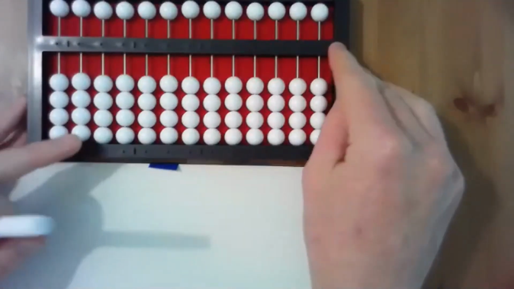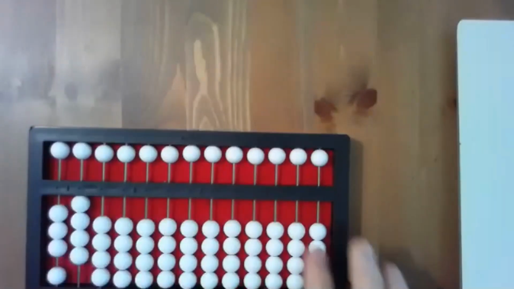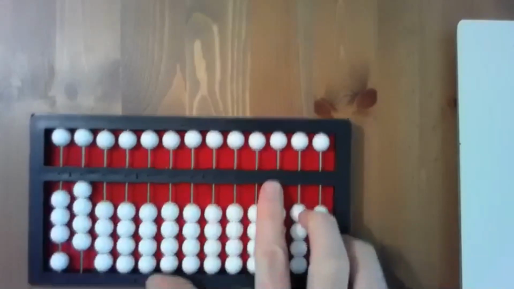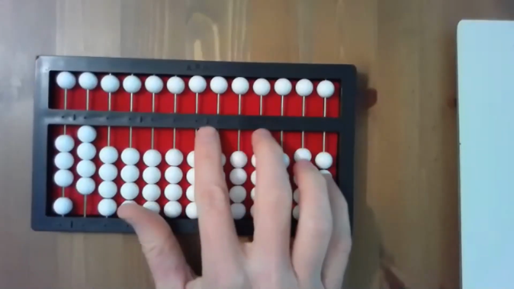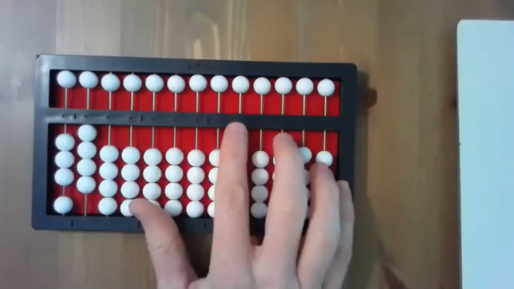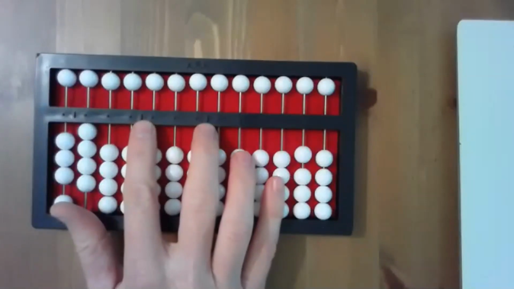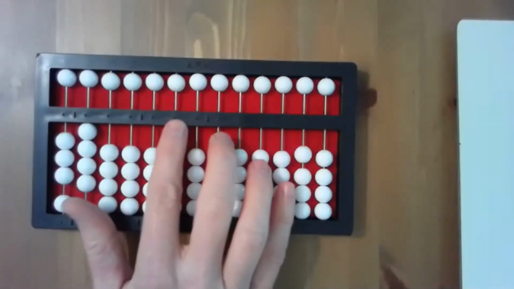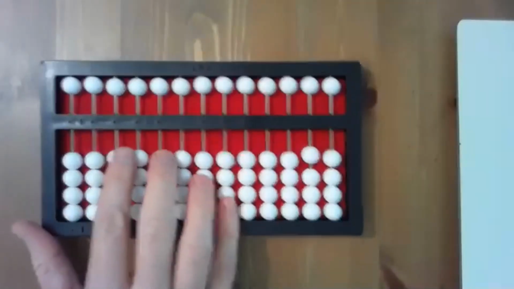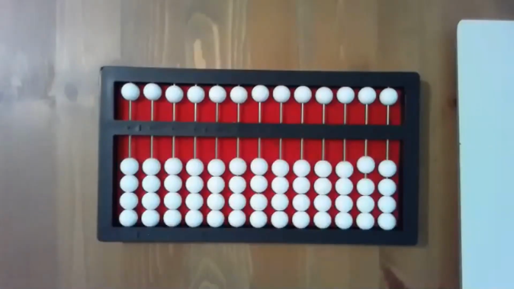So let's start in our units or hundreds period. I have ones, tens, and hundreds. And then in my thousands period, I also have 1,000s, 10,000s, and 100,000s. In my millions period, I have 1 million, 10 million, and 100 million. And in my billions period, I have 1 billion, 10 billion, and 100 billion. Okay?